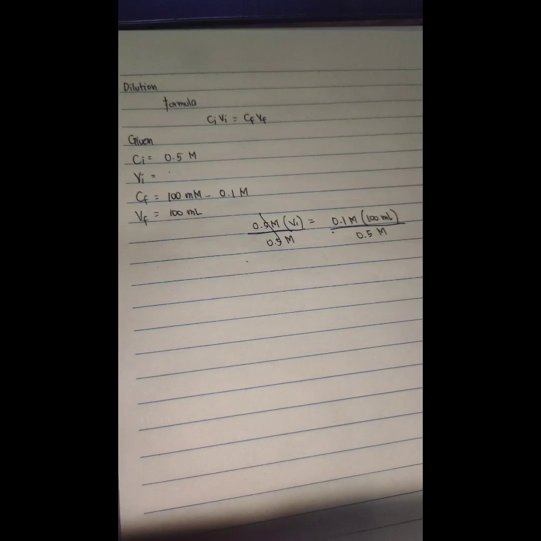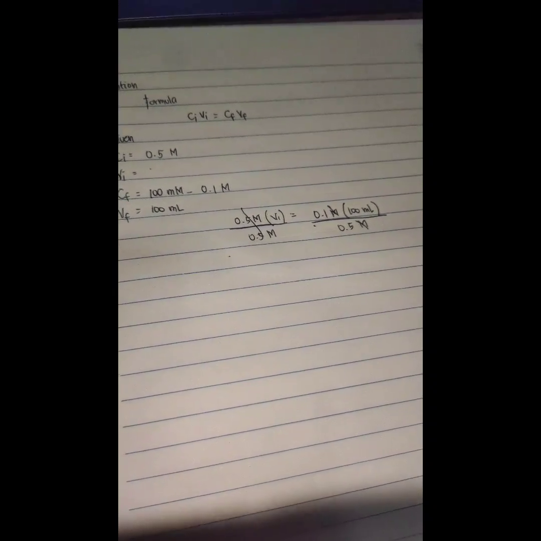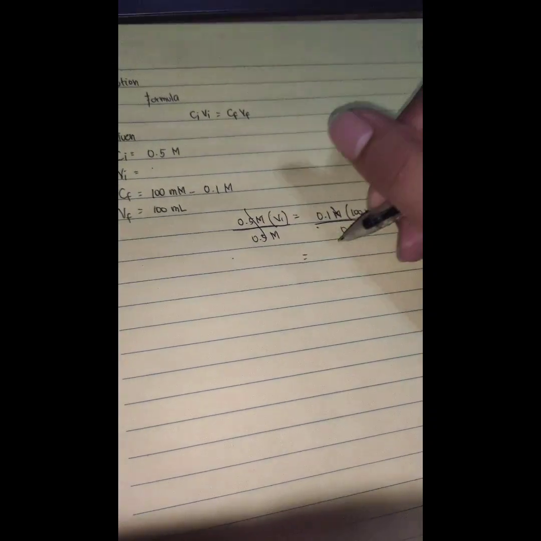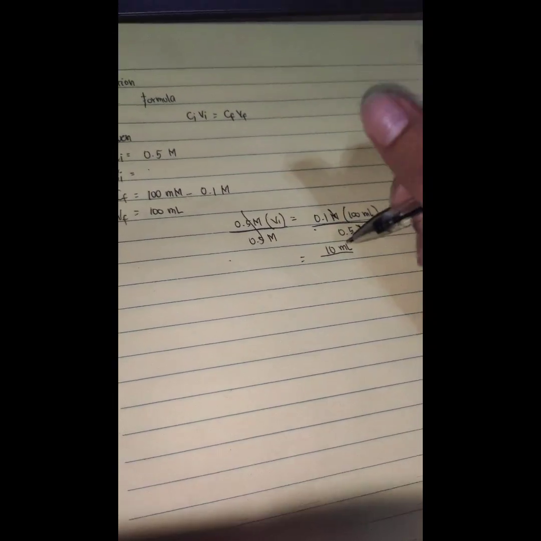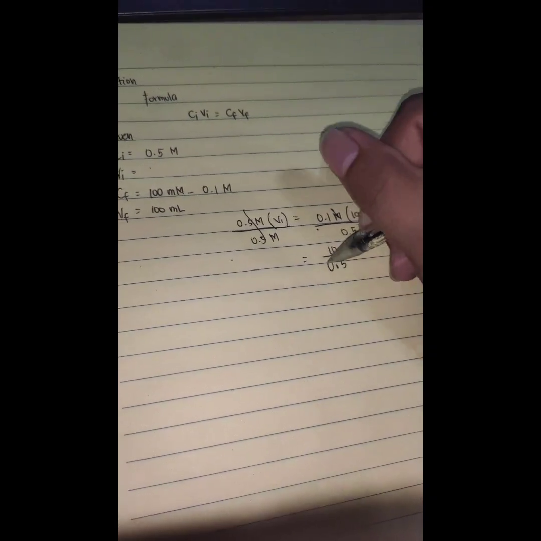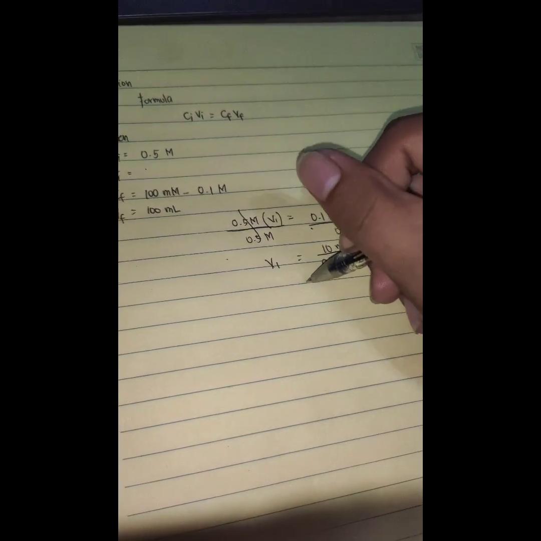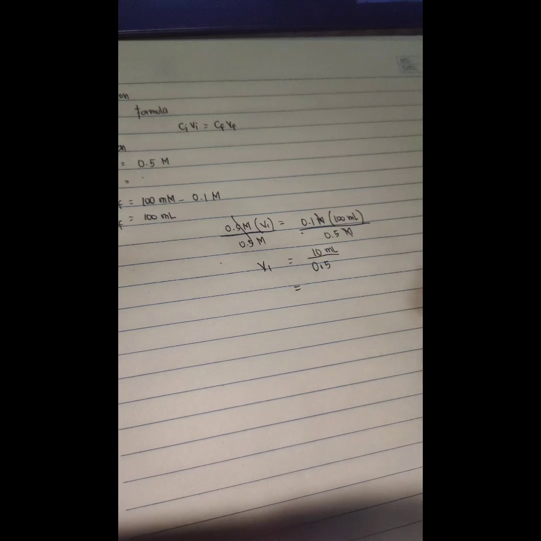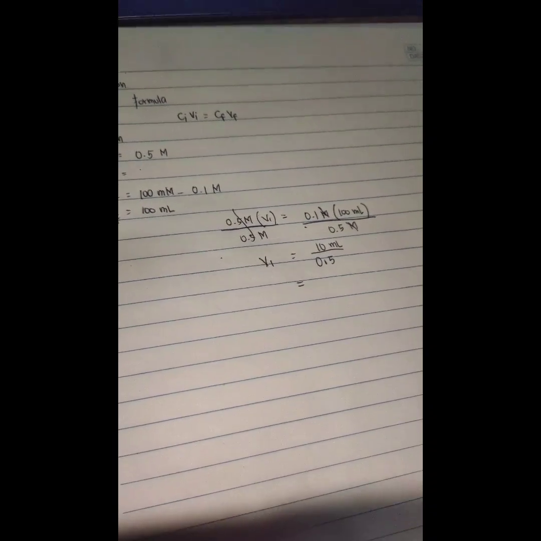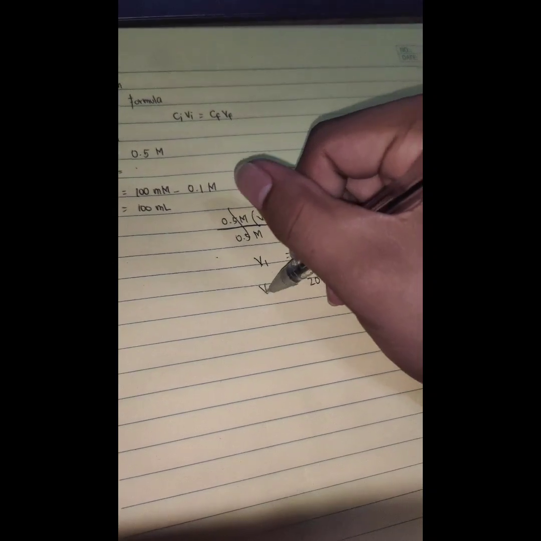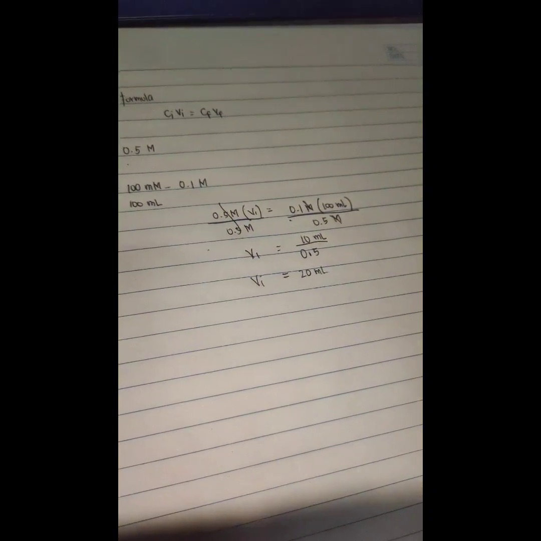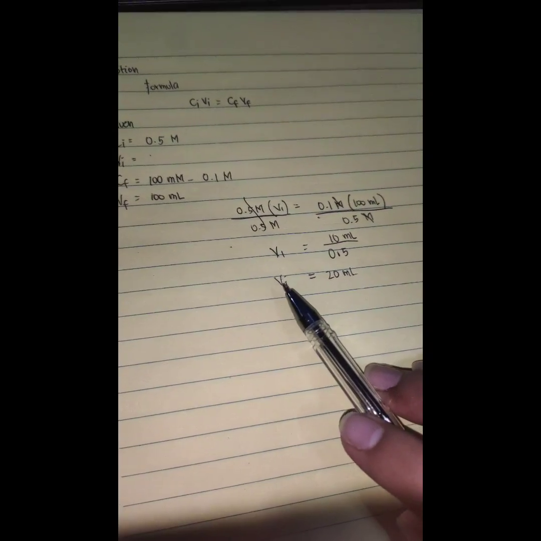Then we're going to multiply 0.1 by 100, which is 10. Then now, we're going to divide 10 by 0.5. And now, we know that our initial volume is 20 ml.